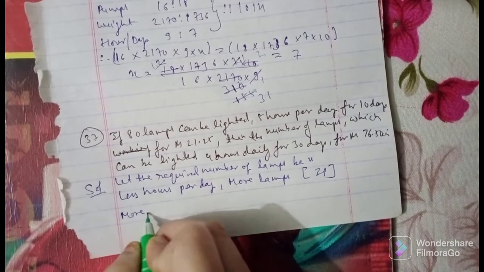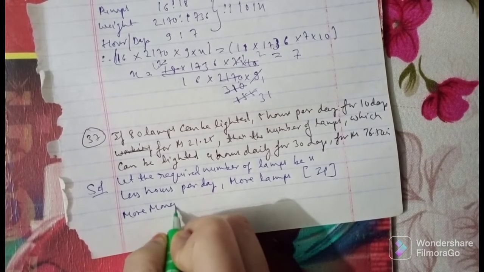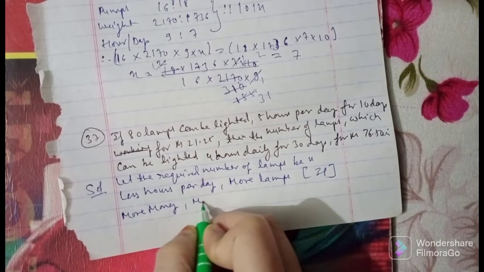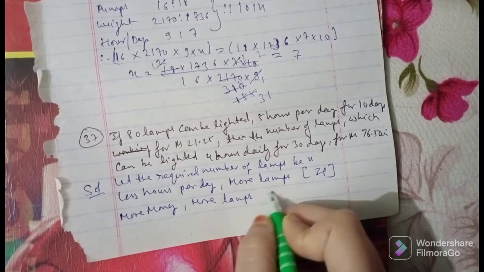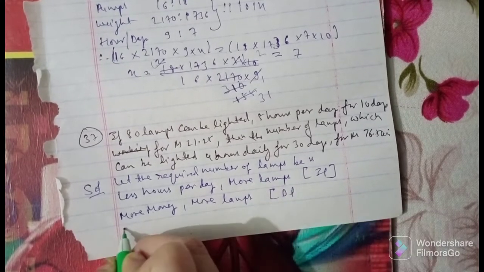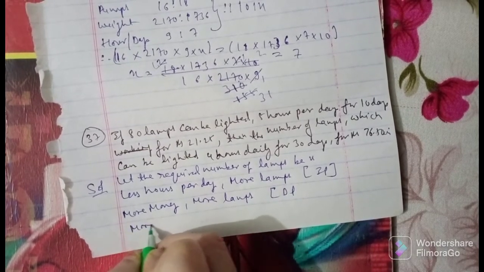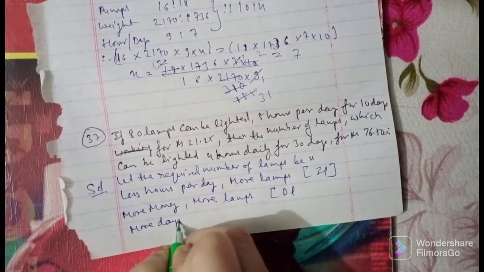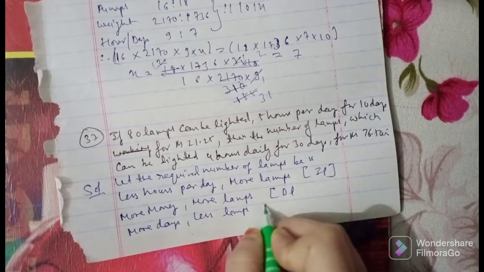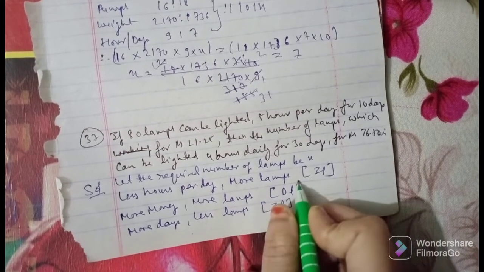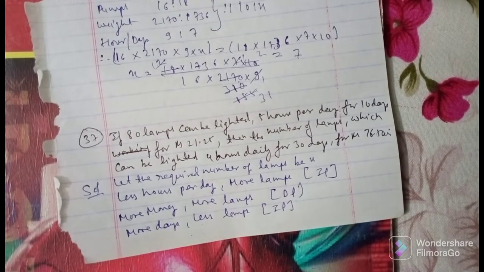More money, more lamps, direct proportion. More days, less lamps, indirect proportion.